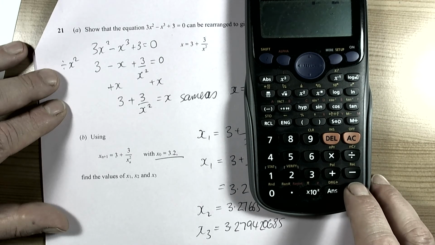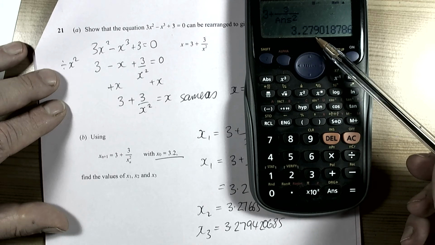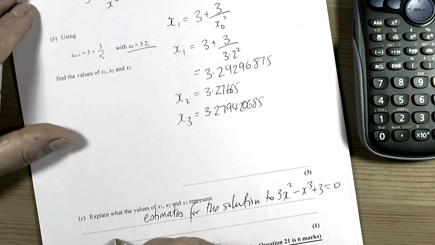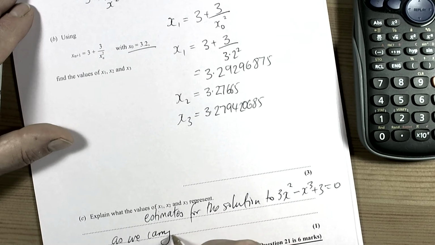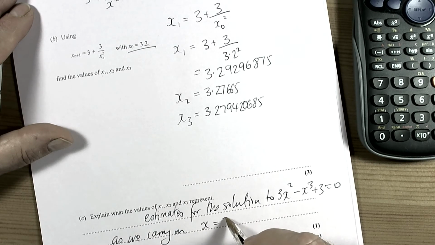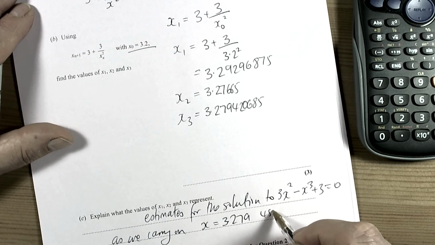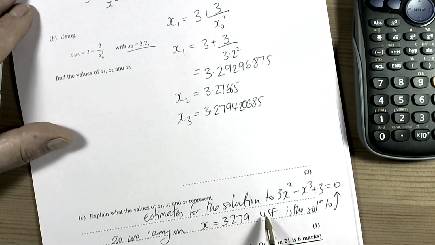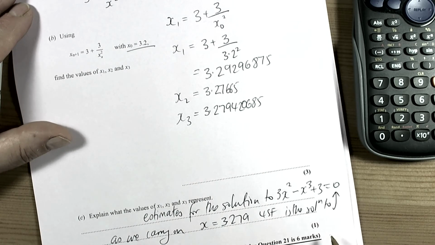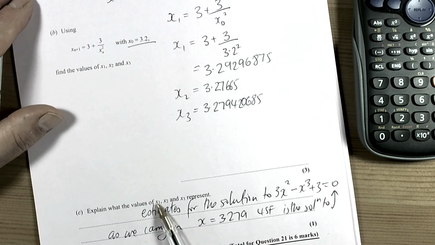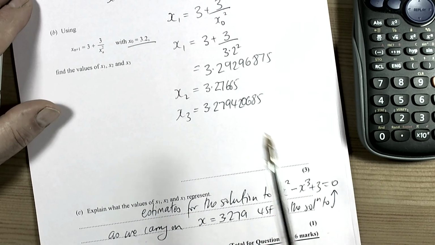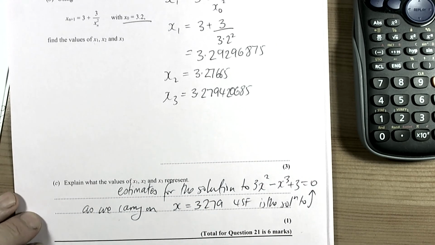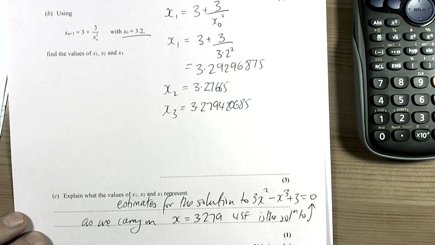So it looks like the answer to this question is around 3.279. So basically we'd be saying that the estimates for the solution is, and as we carry on, x equals 3.279 to 4 significant figures is the solution. We won't have to do that as part of this answer. All we have to do to this one, because it's a 1 mark question, is literally just show an understanding that the x1, x2, x3 are estimates to the solution of the equation that we originally worked with at the top here. So that's how that question could be done using iteration and finding the values.